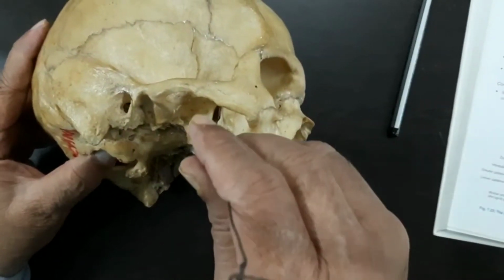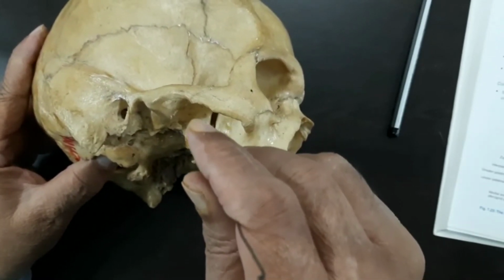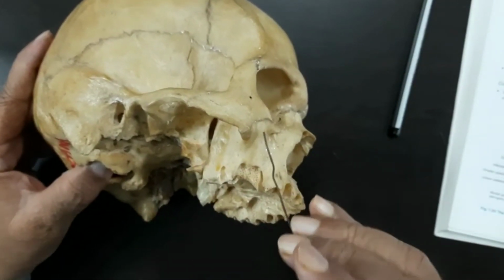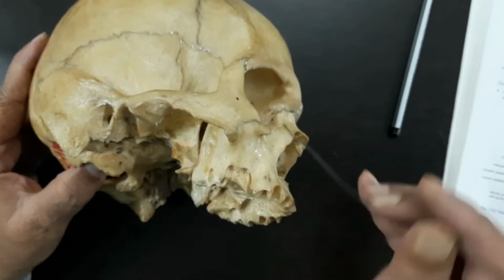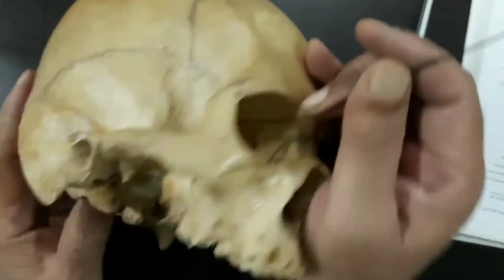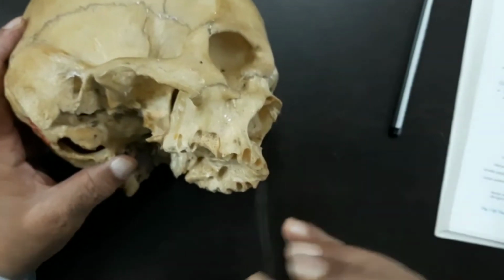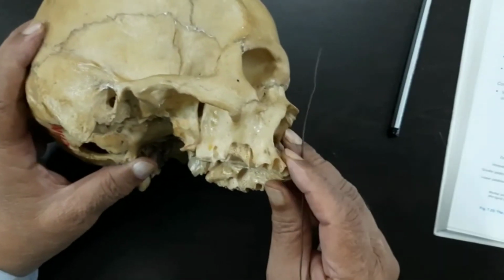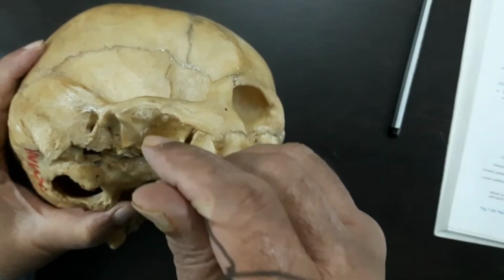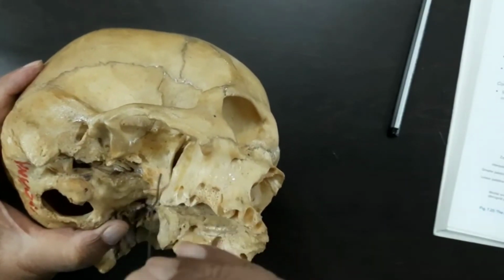Now, this pterygopalatine fossa is a very small pyramidal shaped structure whose apex is directed downward and base is upward. It is situated below the apex of the orbit, where the optic canal is opening, and deep to the pterygomaxillary fissure. Most of the boundaries of the pterygopalatine fossa will not be visible, because it is deeply located.